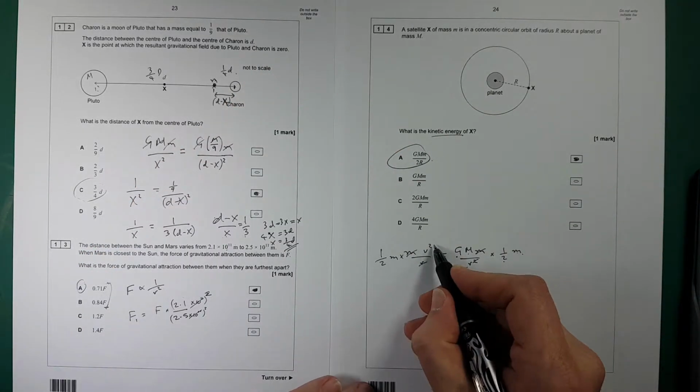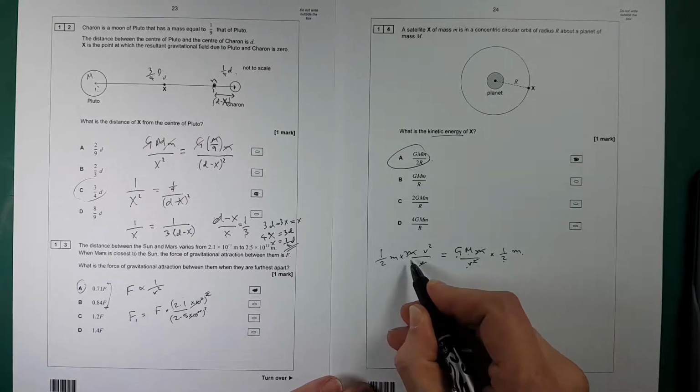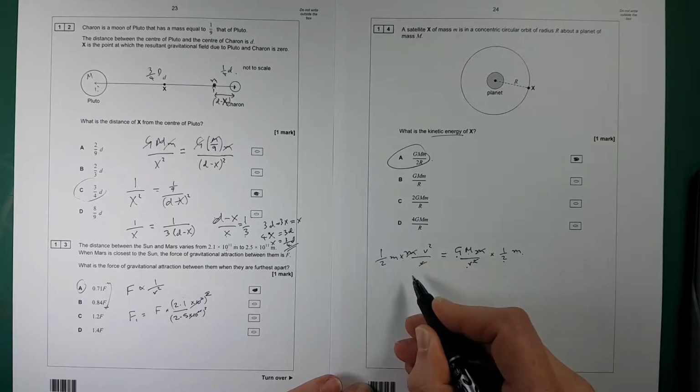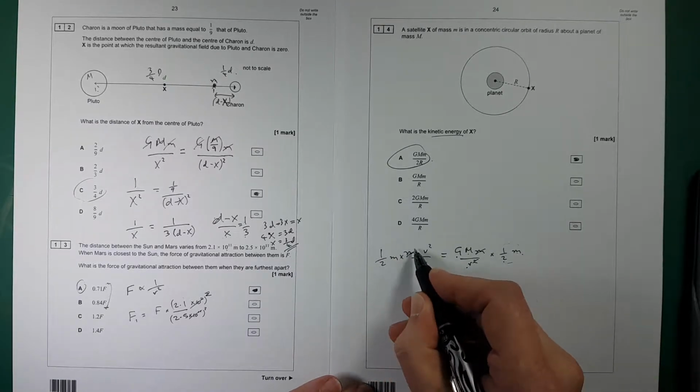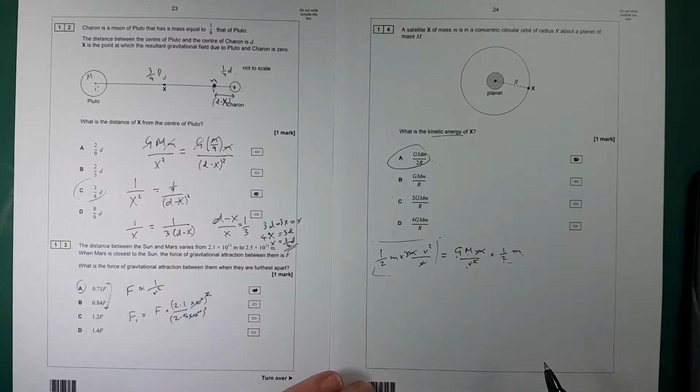You see what I did there? So I got my v squared, I cancelled it for v squared, and then I just put in a half m on this side and a half m on that side to turn this side into kinetic energy. So that side must also therefore be kinetic energy.